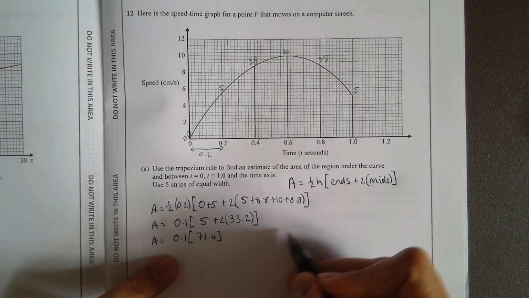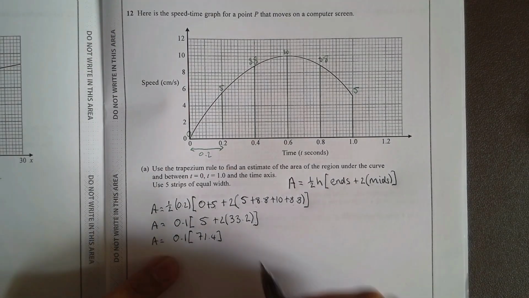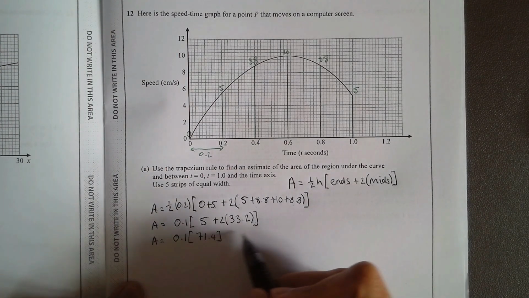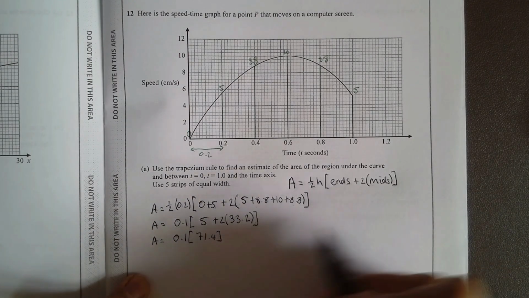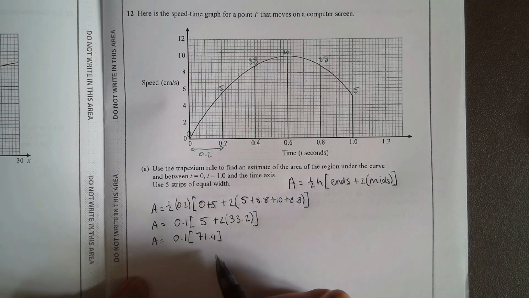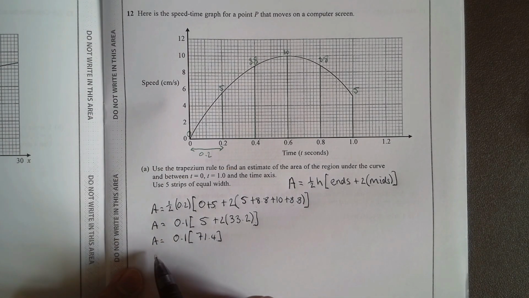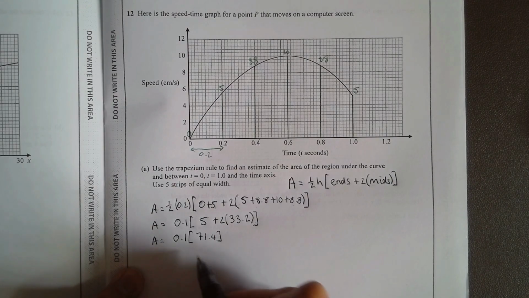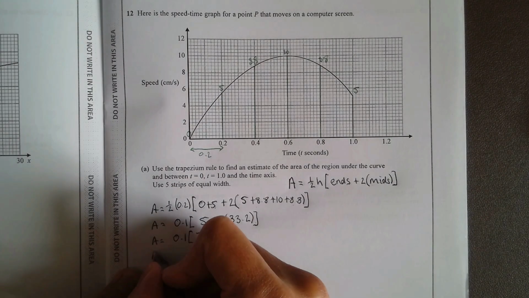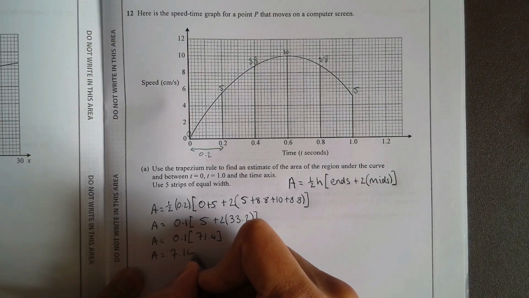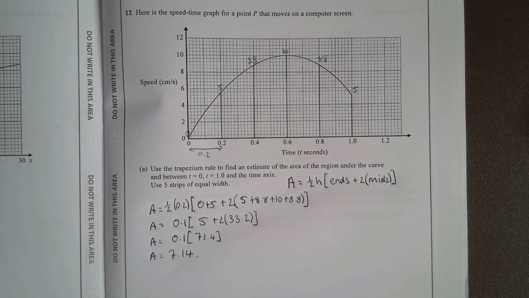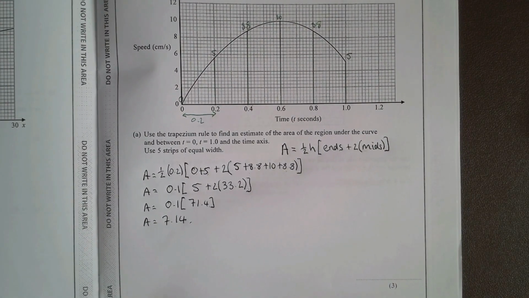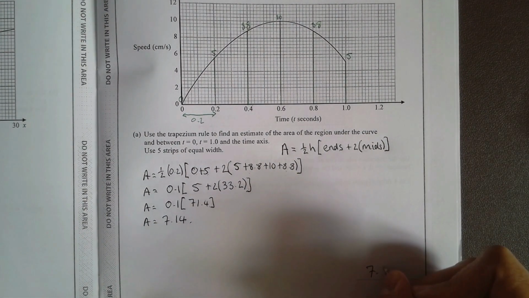Okay, be really careful with your calculations here. Remember, you don't have a calculator and you don't want to lose any marks just with some numeracy calculations here. So make sure you're writing these down and you're calculating them in a way that you feel comfortable. So finally we've got area is equal to 0.1 times 71.4, which is just going to be 7.14. Okay, so my answer for this is going to be 7.14. So I'm just going to write my answer over here.